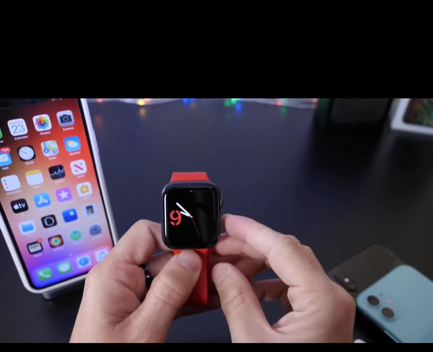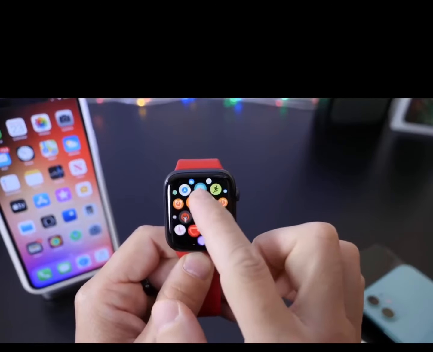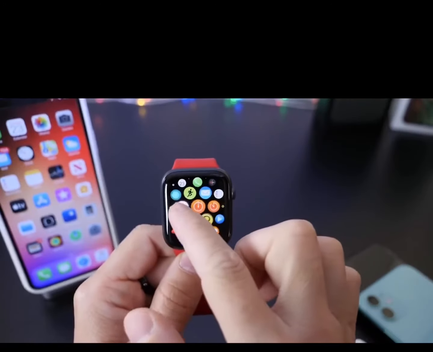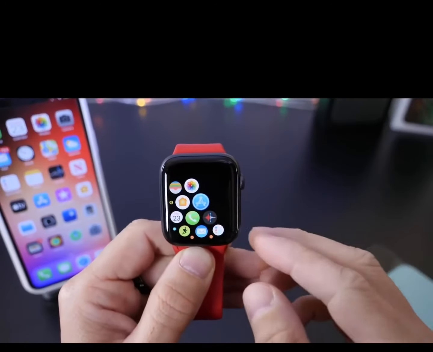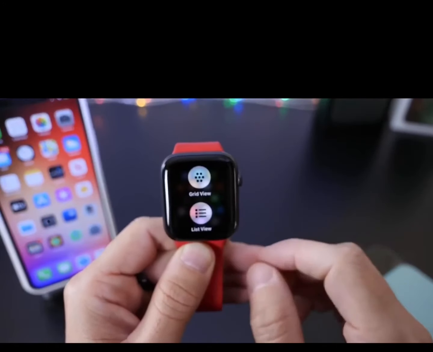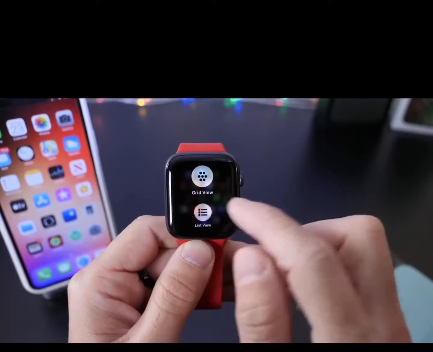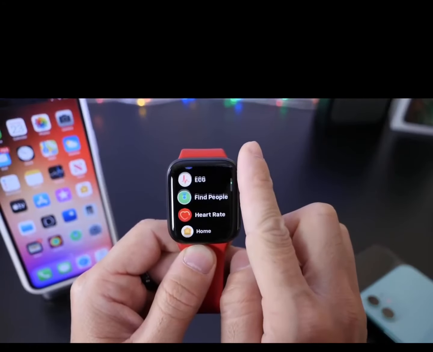Now on the Apple Watch, you can also change the layout, the grid, the home screen. Right here, this is the grid icon layout. But if you have a hard time finding icons on this layout, you can force press on the home screen and go to what Apple calls the list view. Right here is list view, and this is a lot easier to find apps.